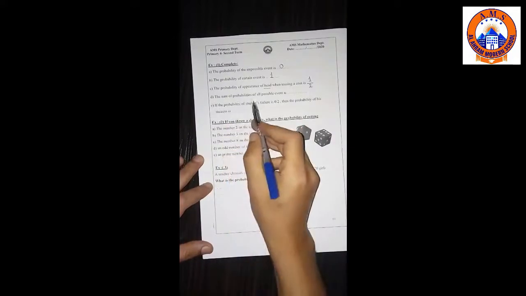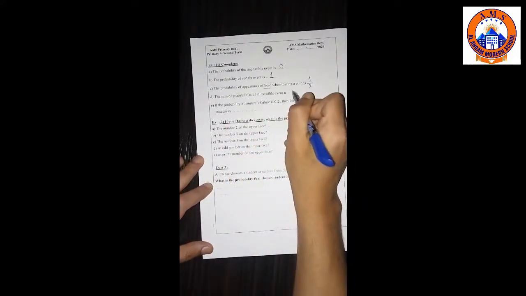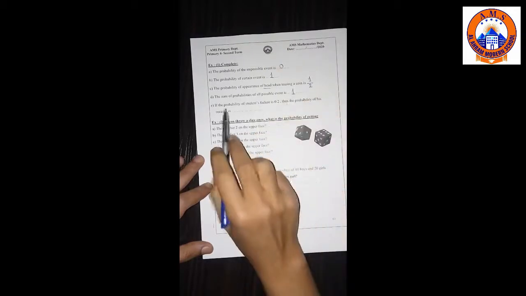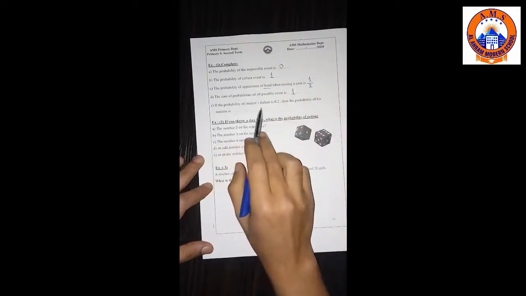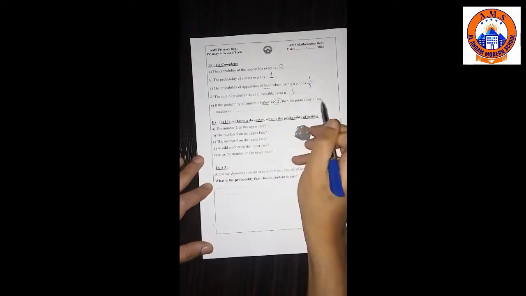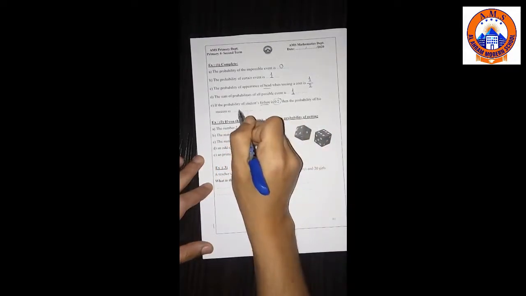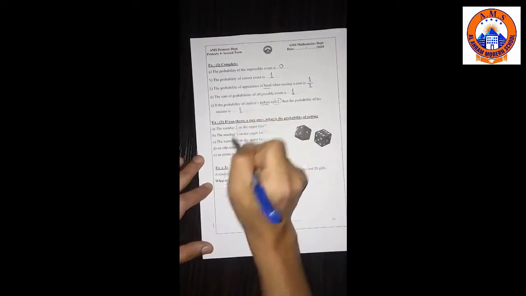The sum of all probabilities of all possible events is 1. If the probability of a student to fail is 0.2, then the probability of this student to succeed? We have said before that the sum of all probabilities is 1.